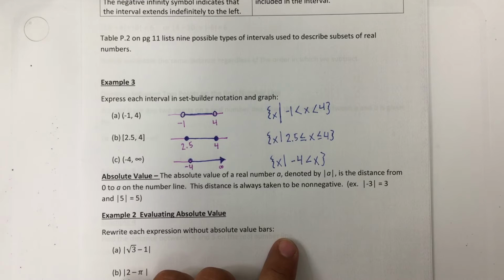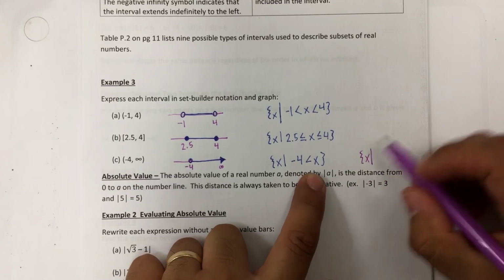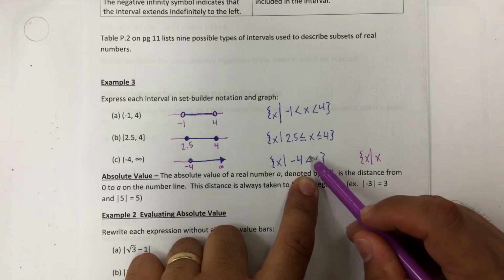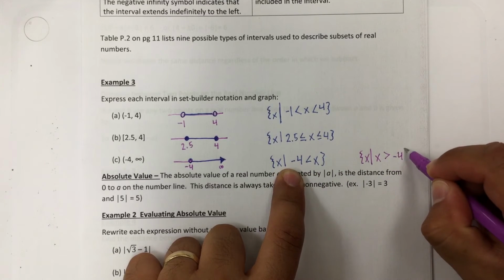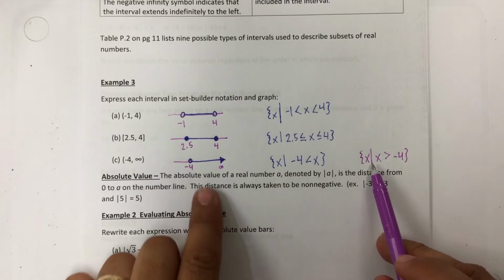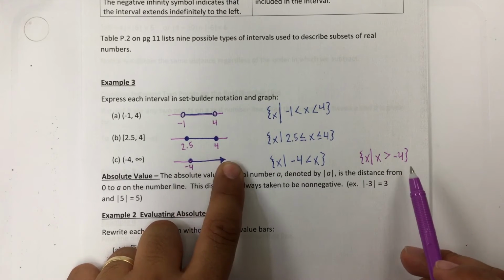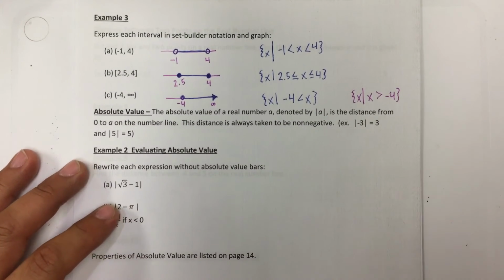The way I personally like to write it, and you may see more often, is going to be braces, x such that. And we're just going to turn it around. We're going to start with the x first, and we notice that it's opening towards the x, the little opening there, and then -4. And this just shows the exact same equivalent statement, x such that x is greater than -4, meaning you're going towards positive infinity. All right, let's take a look at the next one.